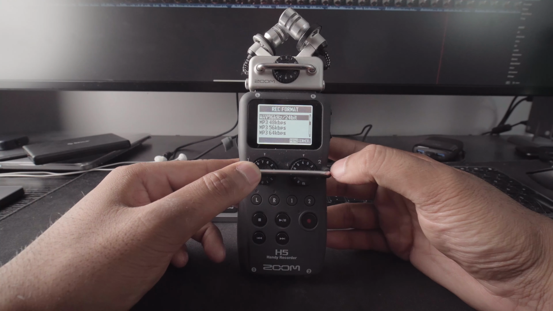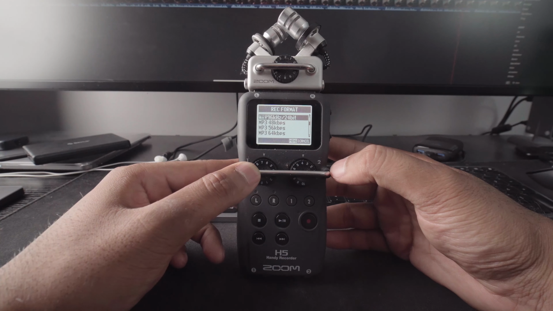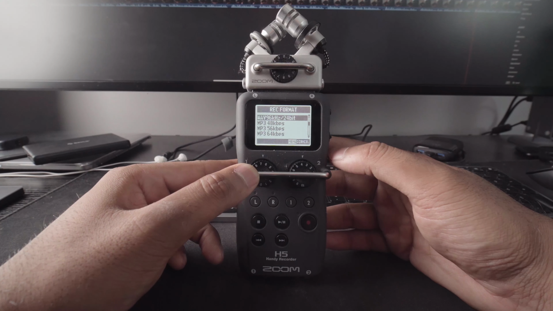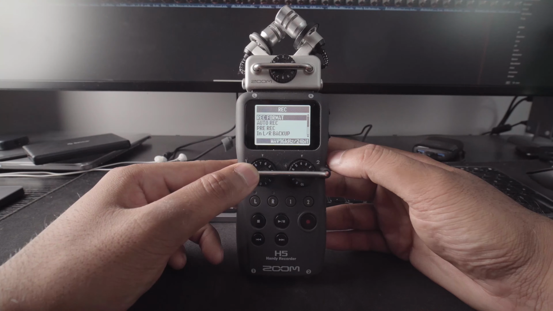The only thing I'm setting here is the record format, and I'm setting it to wave 96 kilohertz at 24-bit. Now, the reason I set record mode to stereo file is it puts the H5 into a singular recording mode instead of a multi-track one. And since I'm just recording one source of audio using the H5, a singular recording mode is all I need.